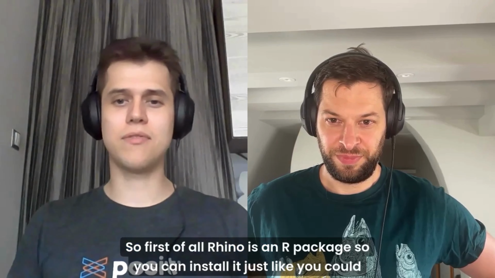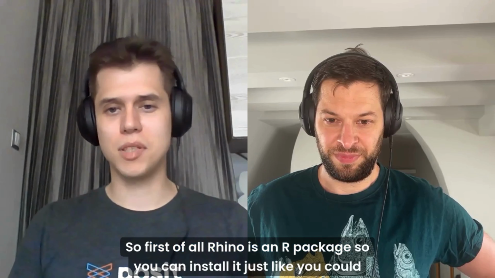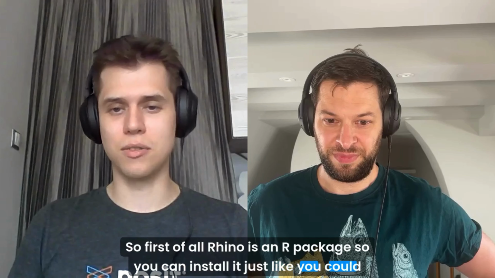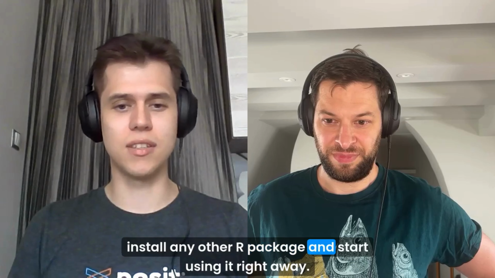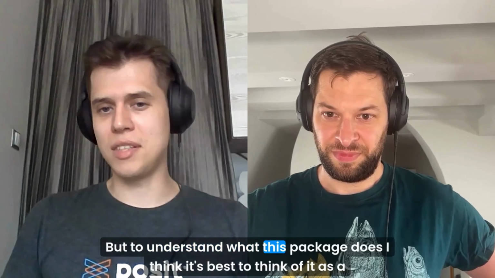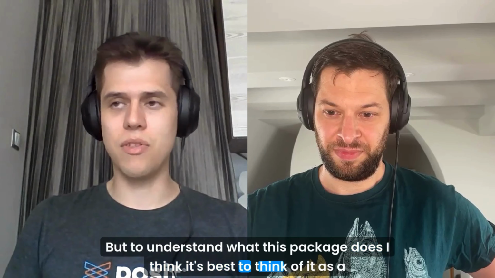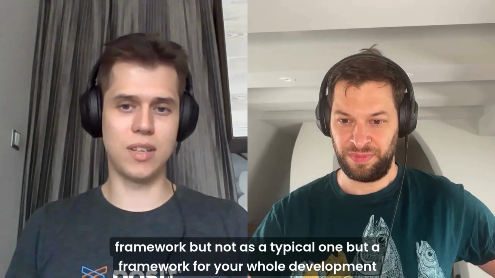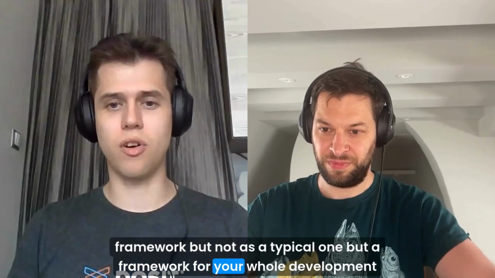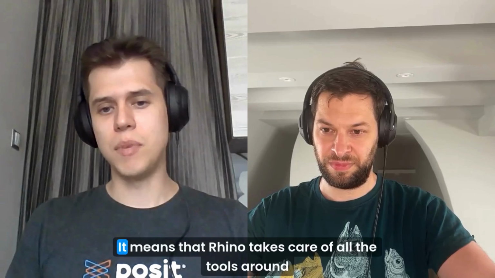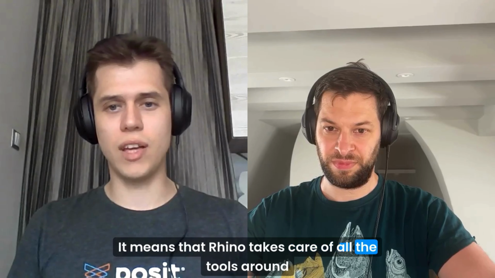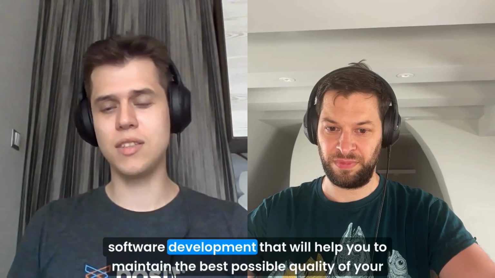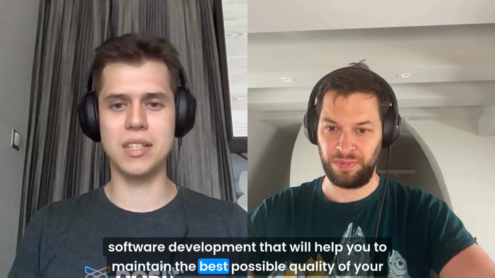Absolutely. So first of all, Rhino is an R package, so you can install it just like you could install any other R package and start using it right away. But to understand what this package does, I think it's best to think of it as a framework, but not as a typical one, but a framework for your whole development process. It means that Rhino takes care of all the tools around software development that will help you to maintain the best possible quality of your applications.